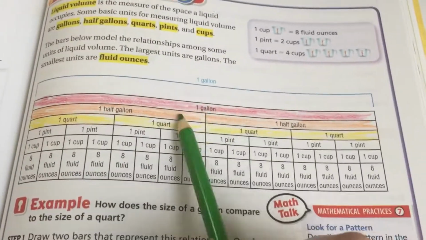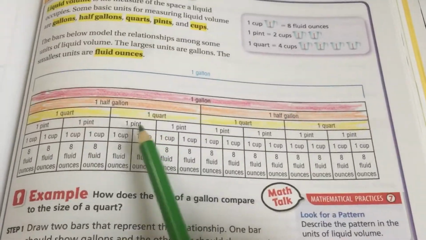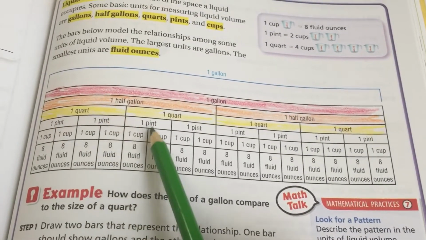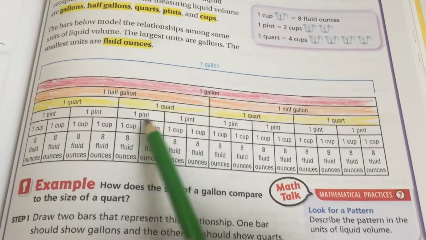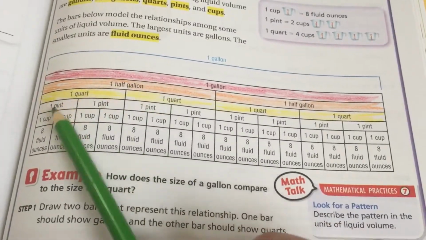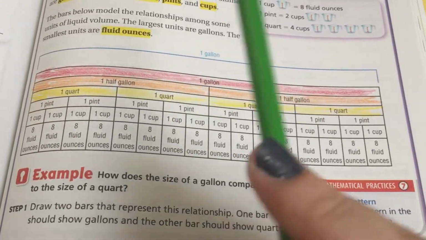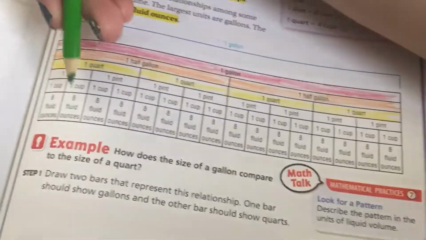So if we come back to our fraction strips over here, so I got our 1 gallon, half size, 1/4 size, and then the pints are each 1/8 of a gallon, but there's 2 pints in a quart, 4 pints in a half gallon, and like I said, 8 pints in a whole gallon. So I'm going to color those green.